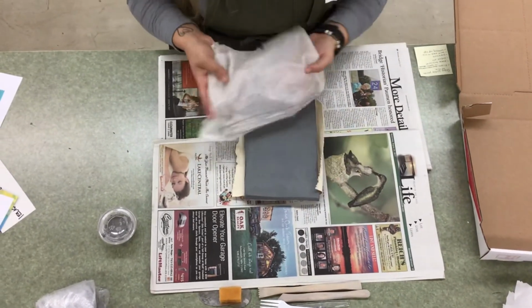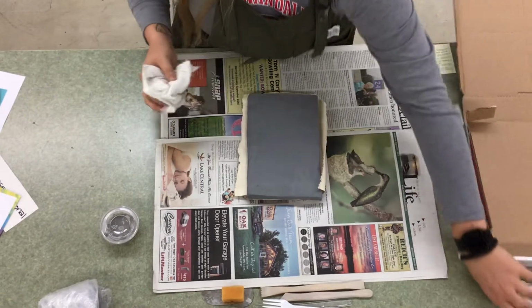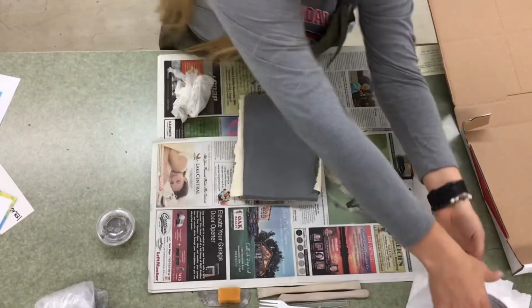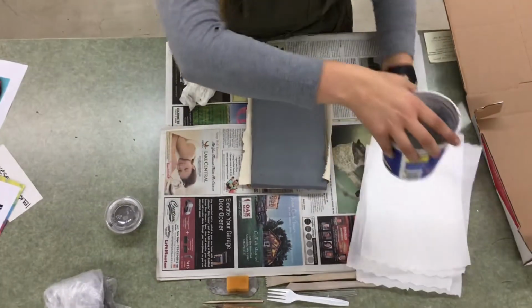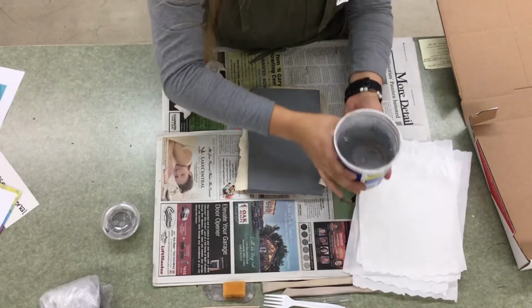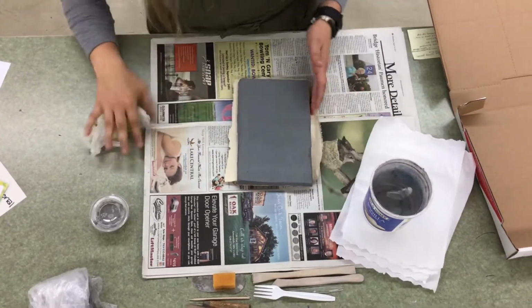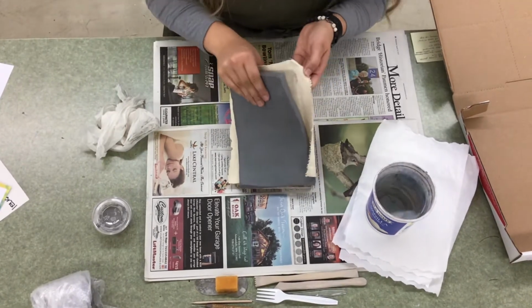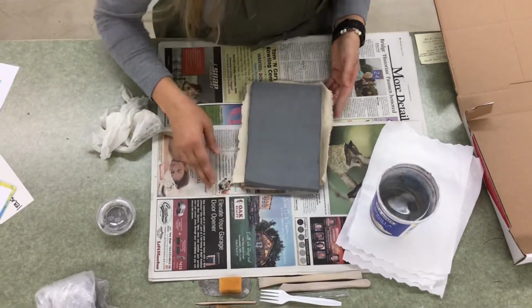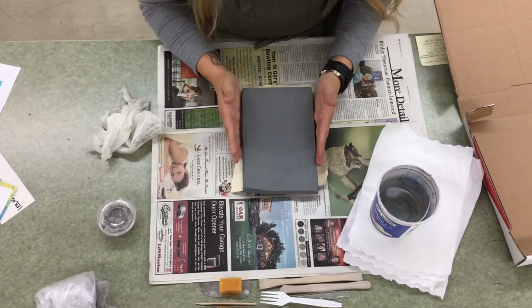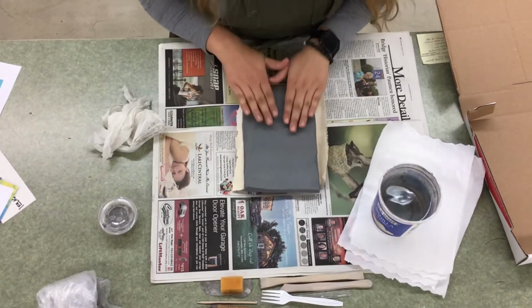So I have some wet paper towels in here as well to help keep it wet. If you are at home, I would also grab a container of water and maybe some extra paper towels just in case you need it. So this is a slab of clay. It's rolled really thin, really flat. And this is what we're going to be using to build our mask on.